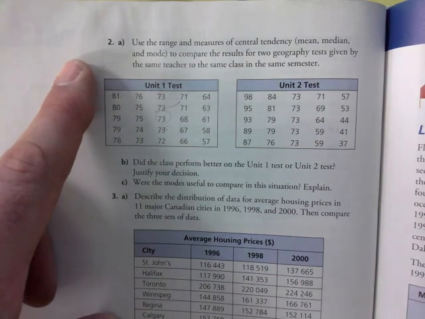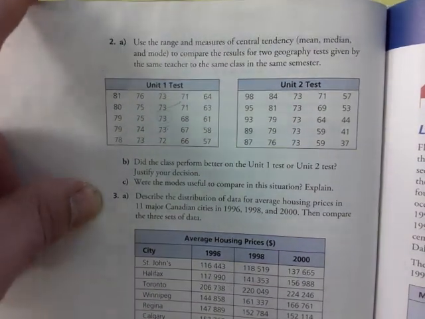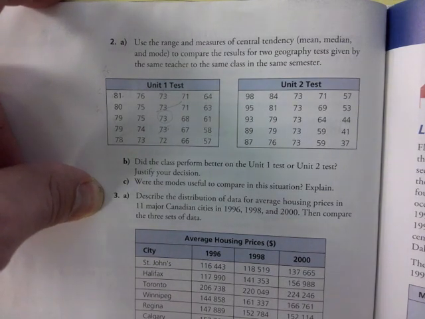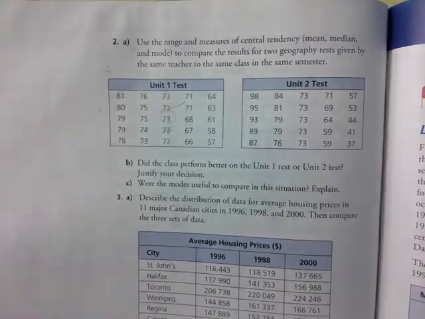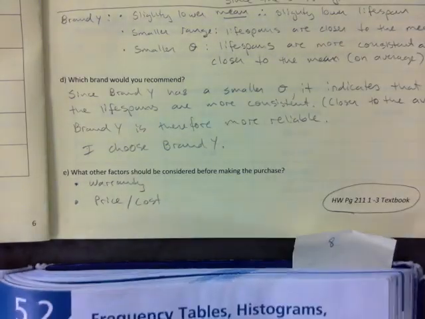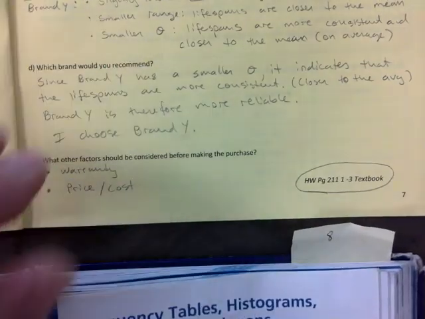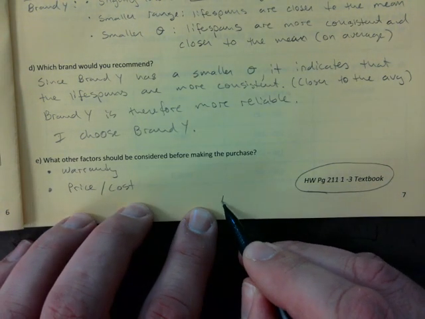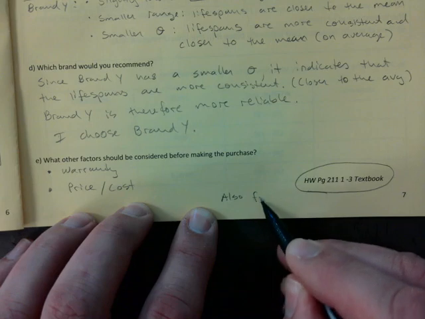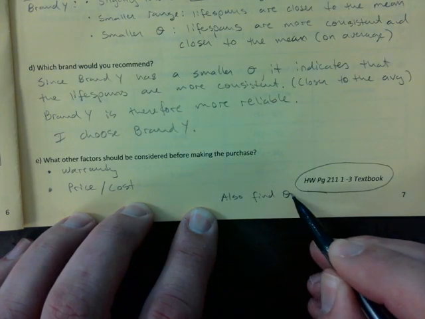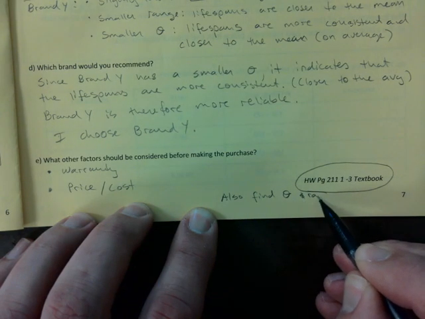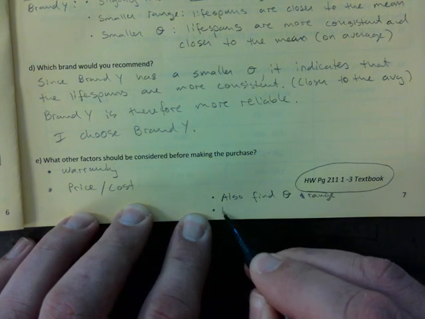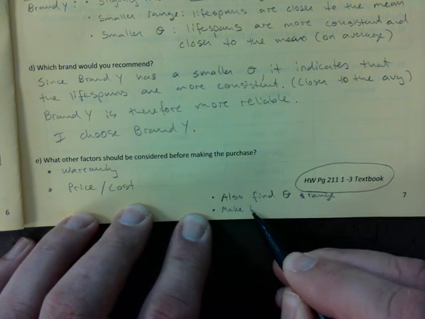Because I'll tell you a little secret, they don't talk about standard deviation yet, but I always like to talk about it right away because that's really where we're going, okay? So maybe if I can add that here to your homework, also find standard deviation and range, right? That's the first bullet, and then make line plots.